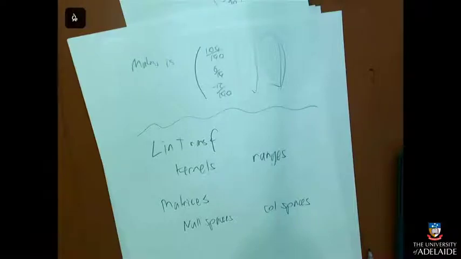Yes? Is it an orthogonal basis when the dot product is 0? So the question is, is it an orthogonal basis when the dot product is 0? Yes. It's an orthonormal basis when the dot product is 0 and all the lengths are 1. So to do orthogonal projection, despite the fact that it says orthogonal projection, you actually need to do orthonormal projection. You need an orthonormal basis, not just an orthogonal basis.